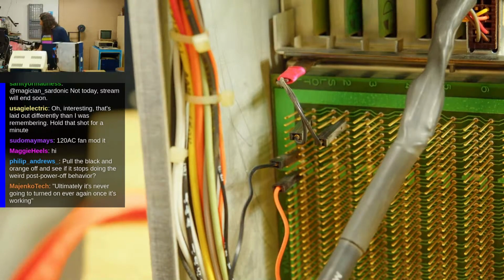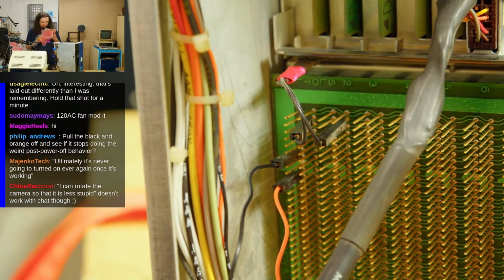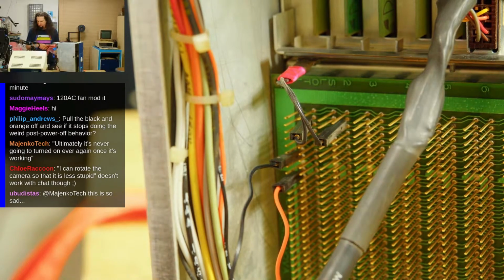Well, Philip, I'm not particularly keen on just trying stuff and seeing what happens after I tried stuff like putting in a different RAM card and it almost killed it. What did you smoke? There's some pretty terrible solder joints on this thing, too.